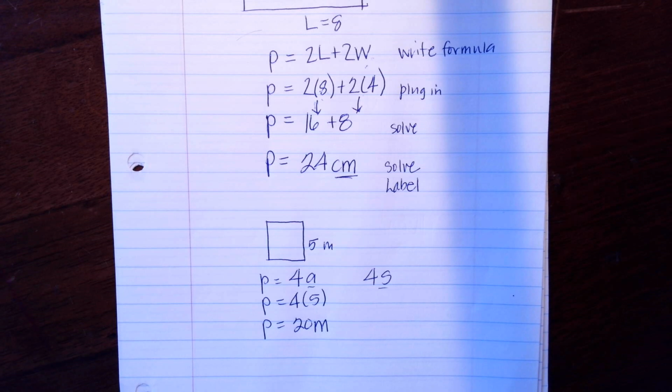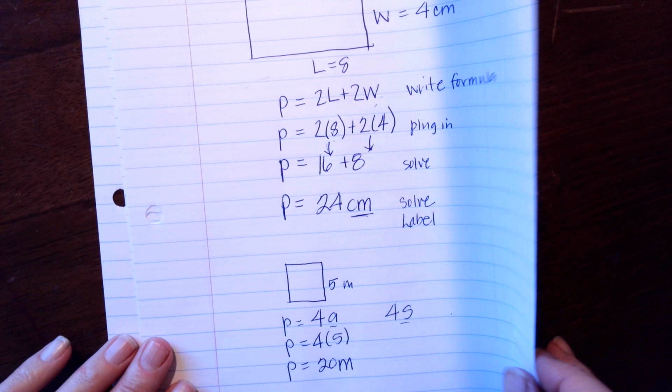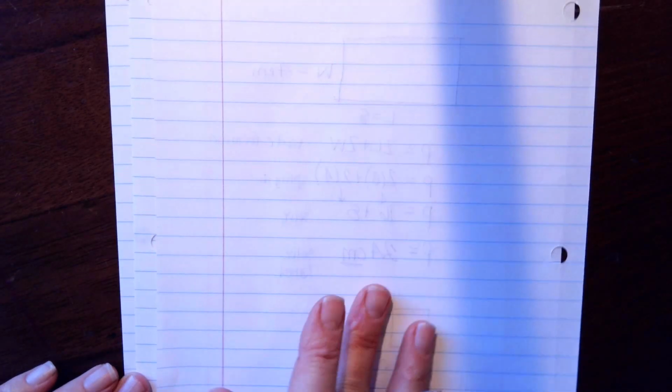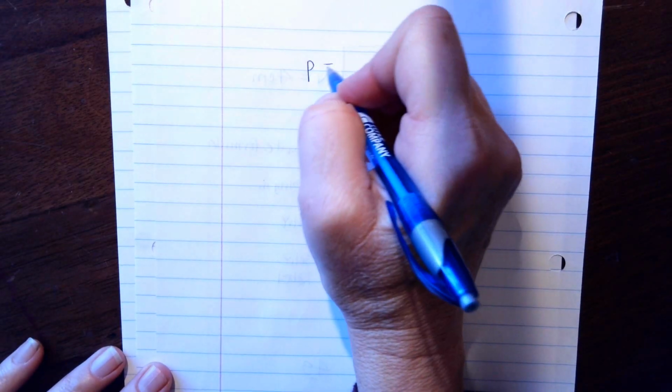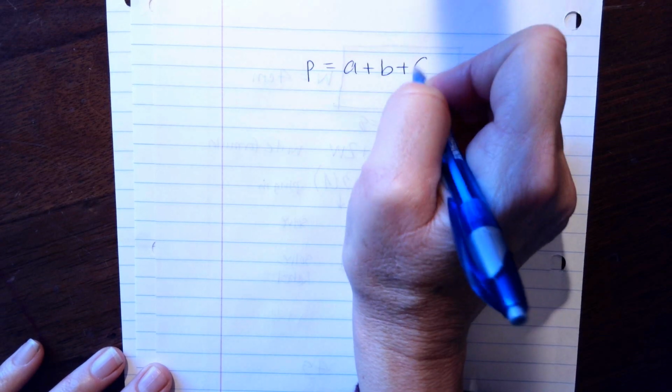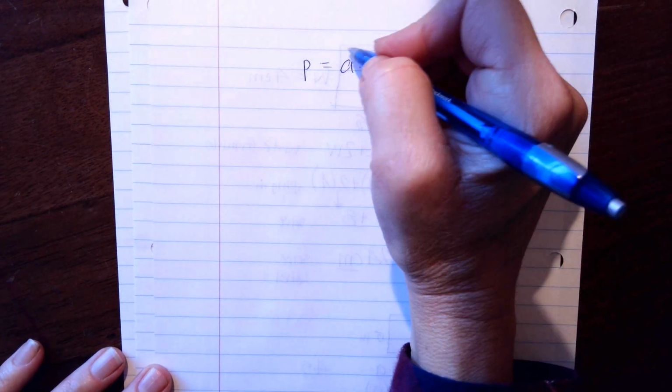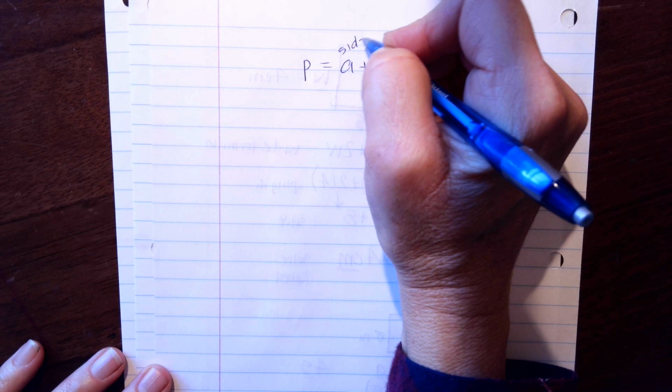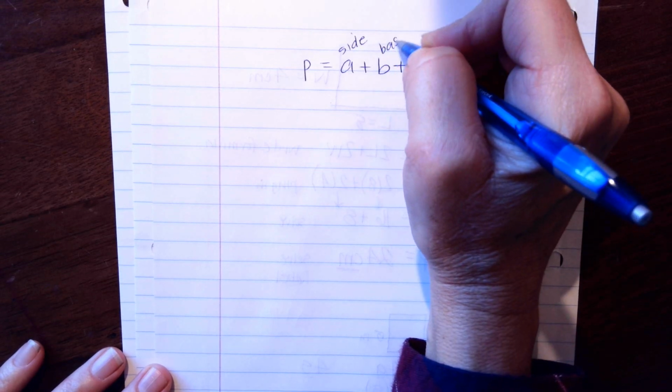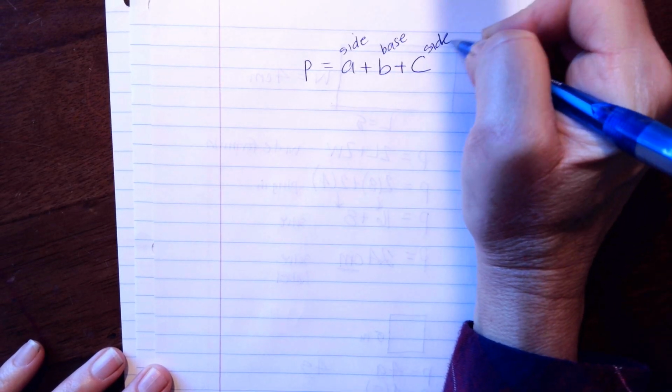Then for a triangle, you might do that next. The formula is P equals A plus B plus C. So A stands for side, B stands for base, and C stands for side.